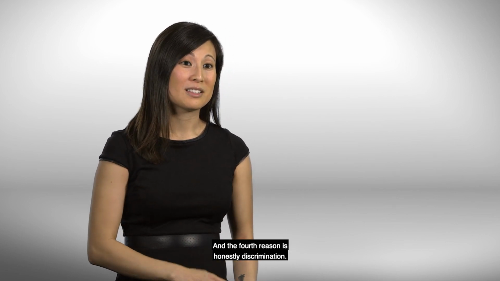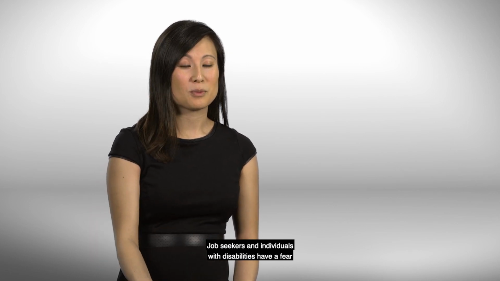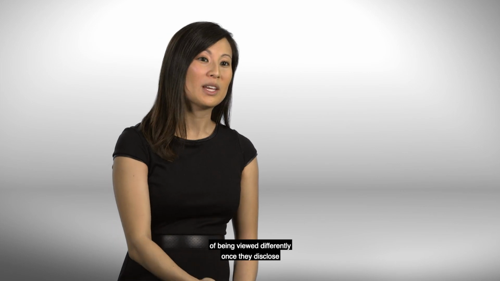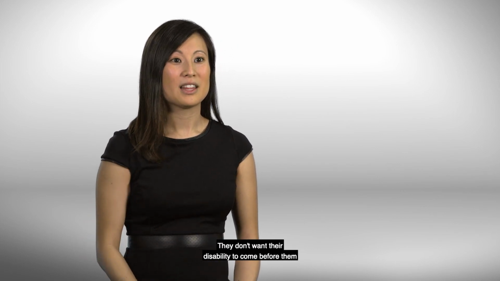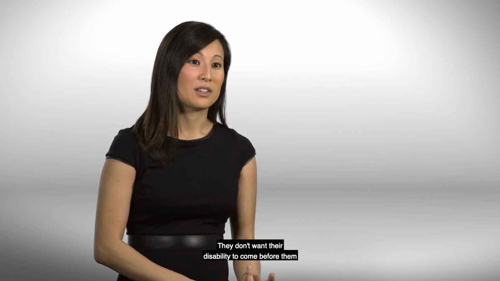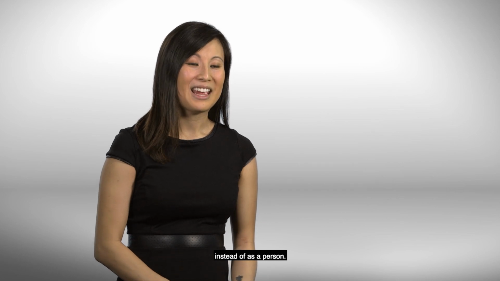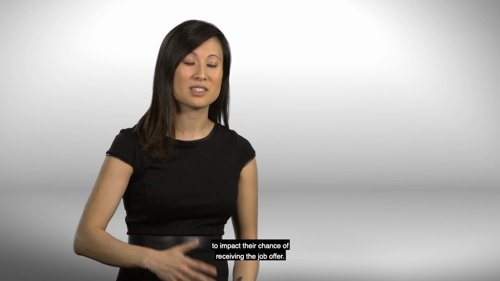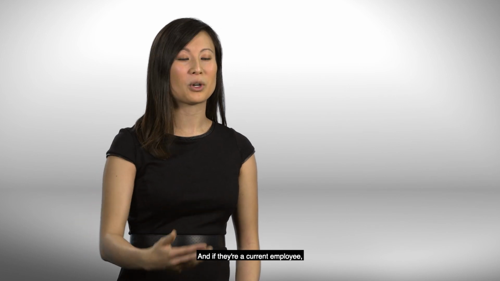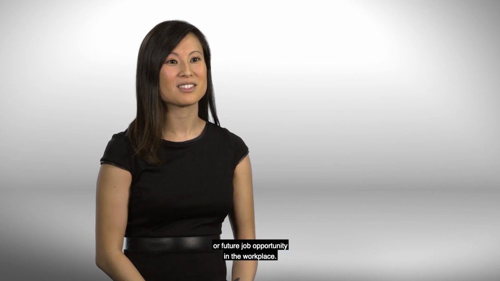And the fourth reason is honestly discrimination. Job seekers and individuals with disabilities have a fear of being viewed differently once they disclose or identify as having a disability. They don't want their disability to come before them and be viewed for their disability instead of as a person. If they're a job seeker, they don't want that to impact their chance of receiving the job offer. And if they're a current employee, they don't want to impact their chance of receiving a promotion or future job opportunity in the workplace.